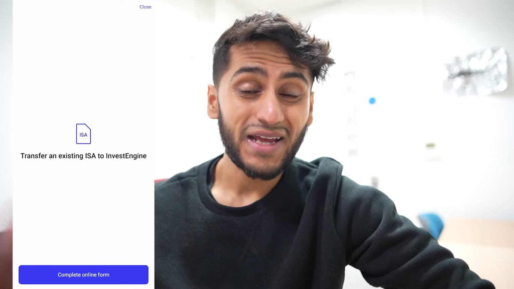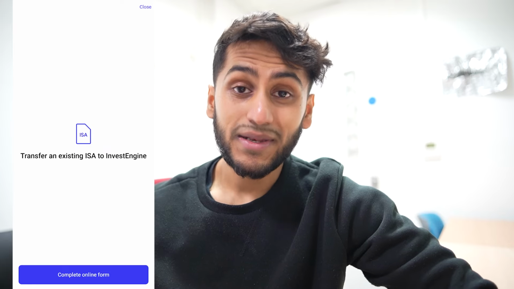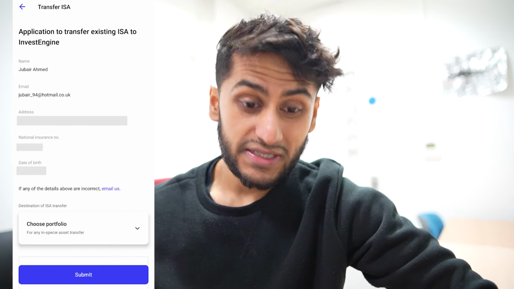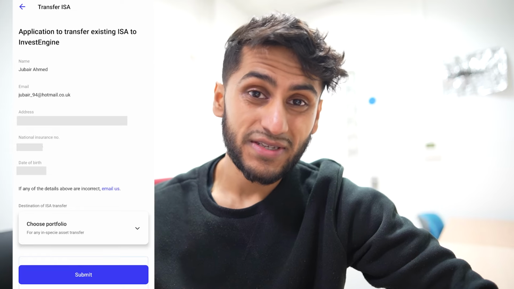Now, I put off transferring my ISA for a long time, as I thought the process was very long, as in filling out the form and going back and forth between the providers, but actually Investengine makes it incredibly easy to do this. So now I'm going to press complete online form. You can double check all your details and your national insurance number. For obvious reasons, I've blanked them out.